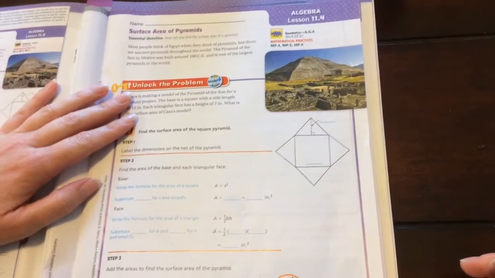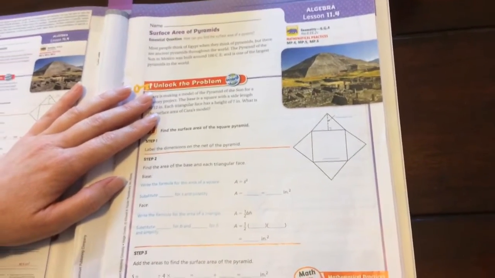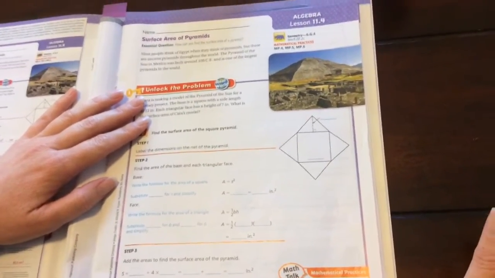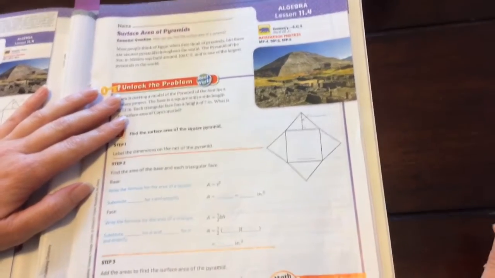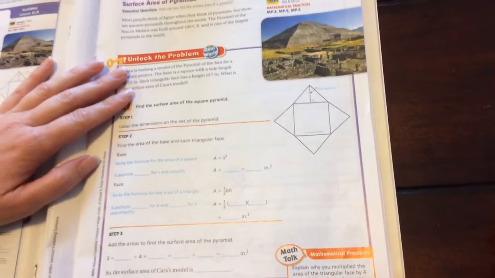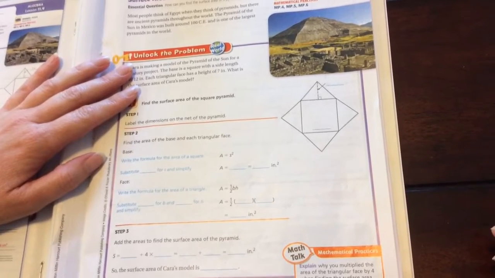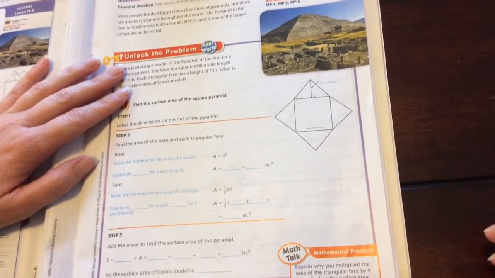Okay, this is Go Math lesson 11.4. It's a geometry standard, 6.G.4. It's on surface area of pyramids. The essential question is, how can you find the surface area of a pyramid?